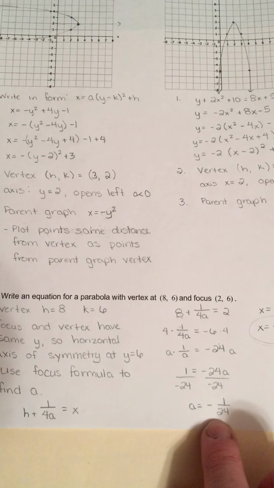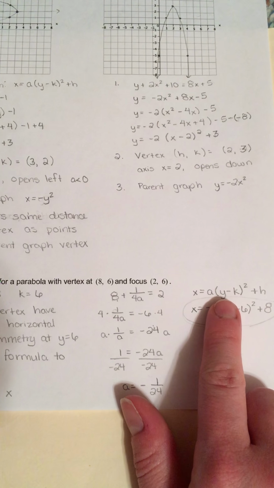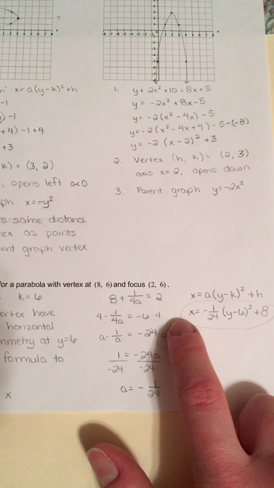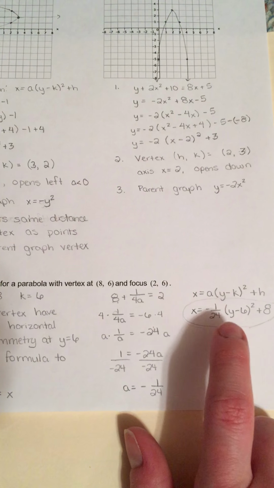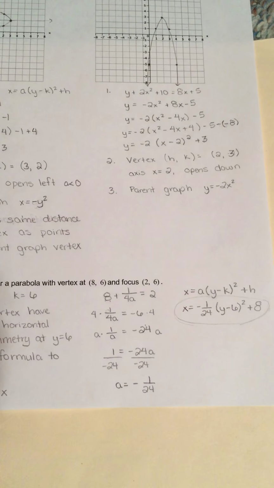and I get -1/24. Now here's my form, x equals a(y minus k) squared plus h. We know k, we know h, and now we know a. So I plug all that information into my formula, and that's my equation.